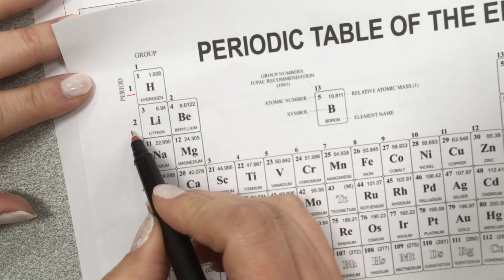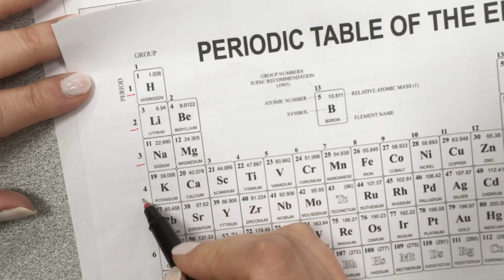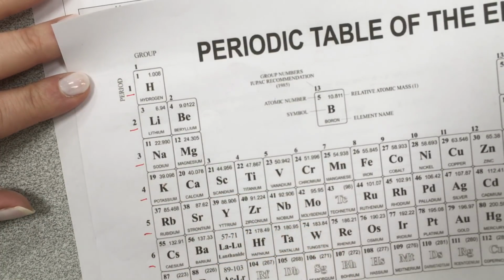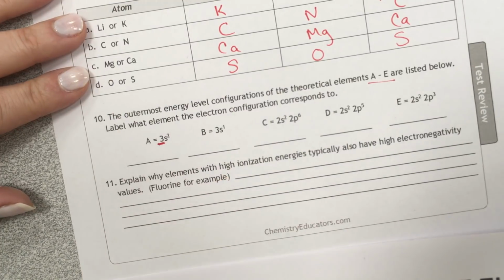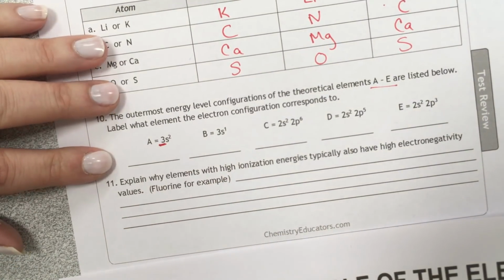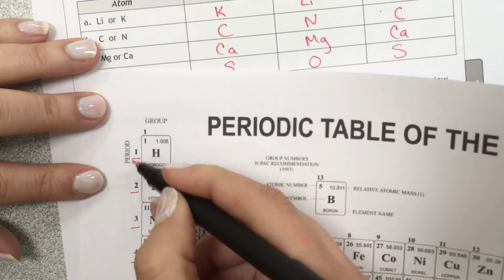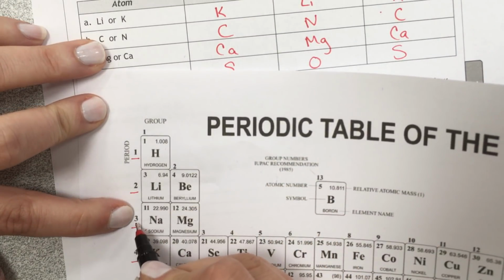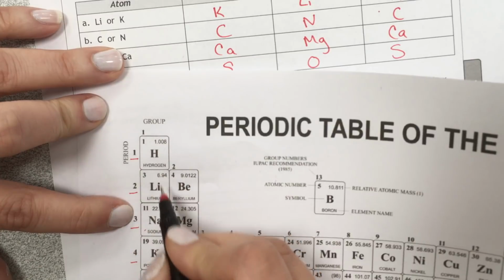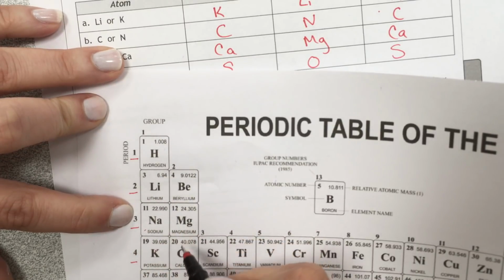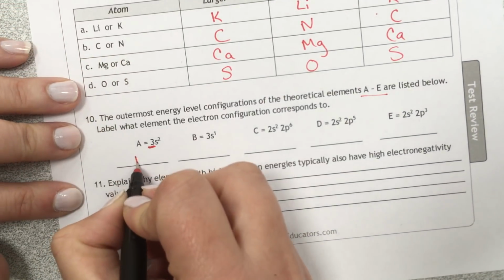So energy level 1, energy level 2, energy level 3, 4, 5, 6, 7. That's what these numbers represent. All right, so 3s2. So 1, 2, 3, that's what the first number represents. And you guys know that these are all S1 and these are all S2. So 3s2 would be magnesium, okay?